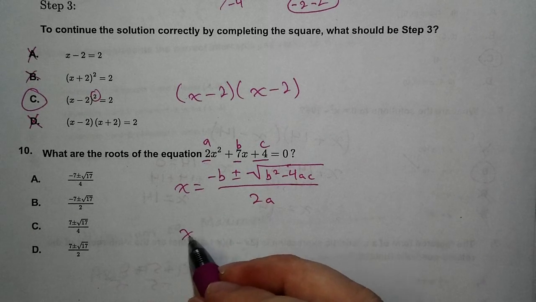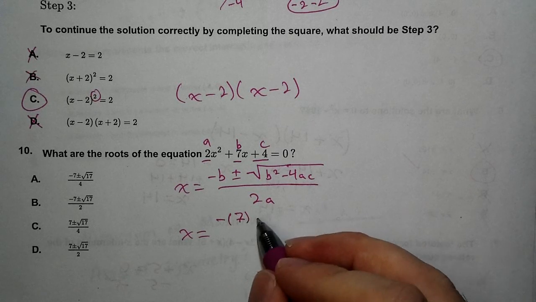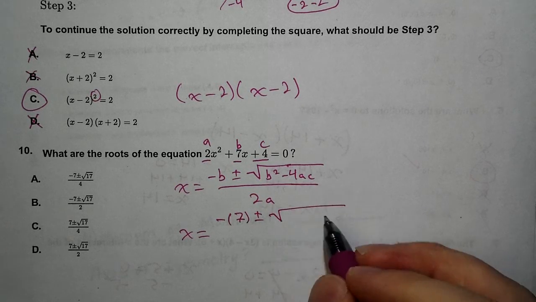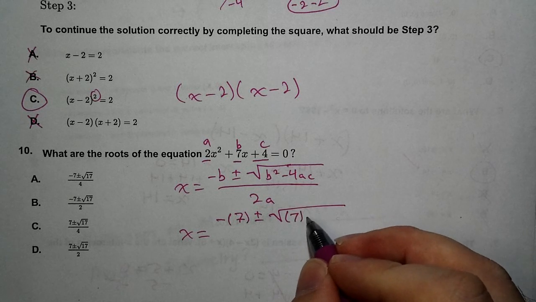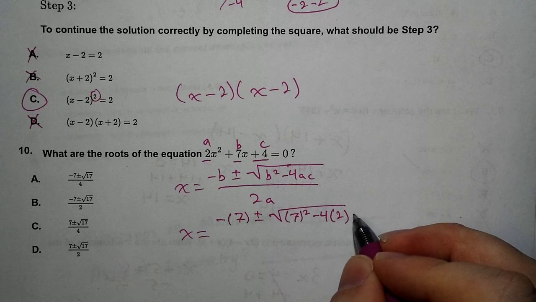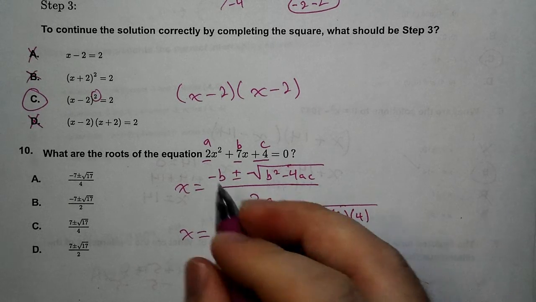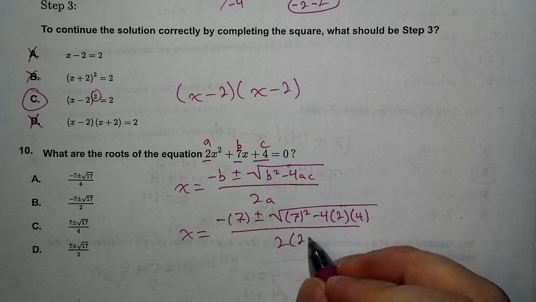Plug in your numbers. X equals negative 7 plus or minus the square root of 7 squared minus 4 times 2 times 4, all over 2 times a, which is 2.